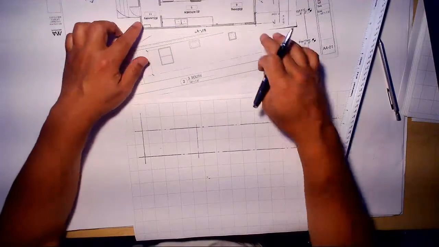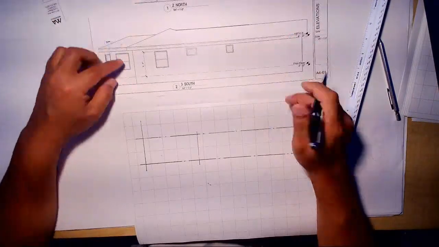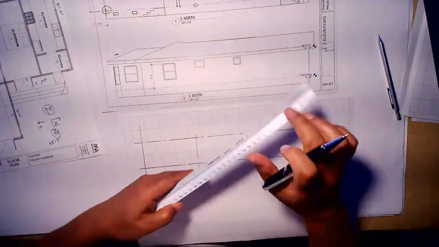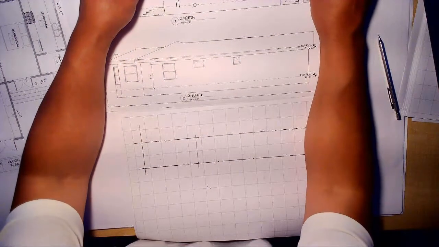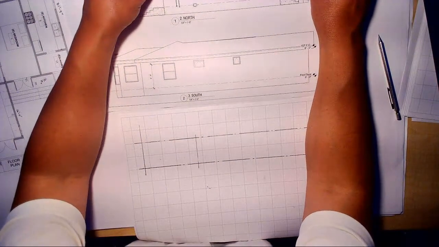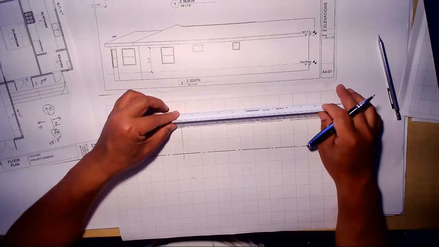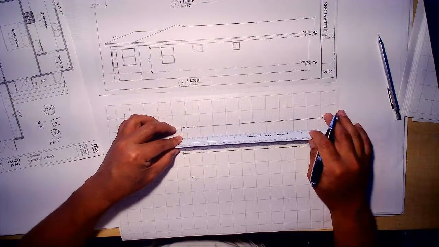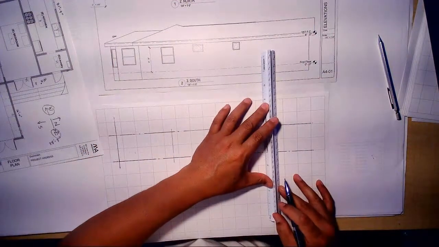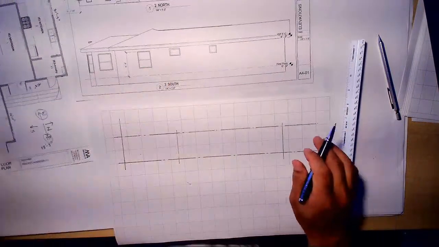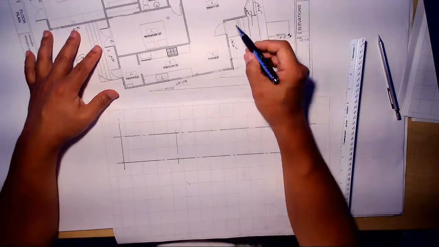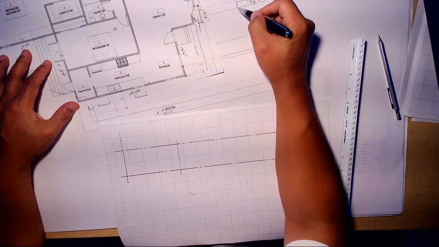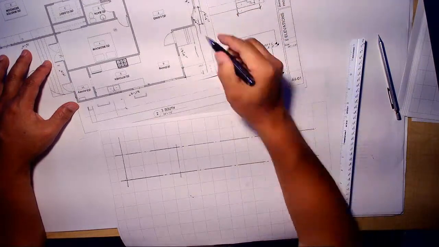And then I know that this wall is 31 foot 9 inches, and if you measure this, this one also should measure 31 foot 9 inches. Let's just do a real quick sanity check. And it does, 31 foot 9 inches. So I'll be coming down here. 31.9. And then this wall, right here, which is this wall from here to here, it's 6 foot 3.